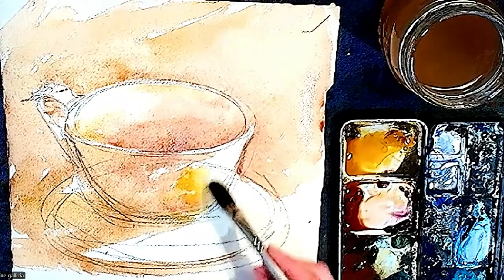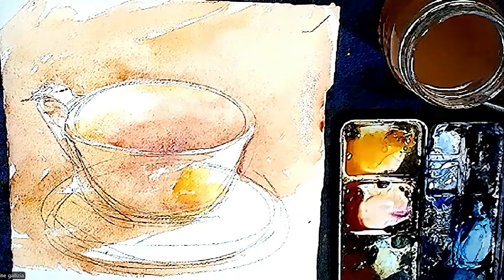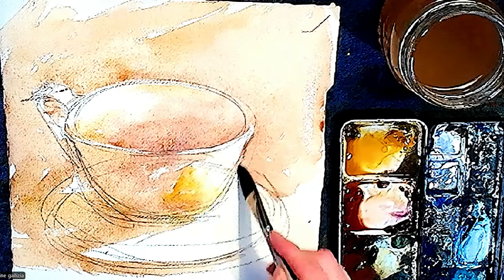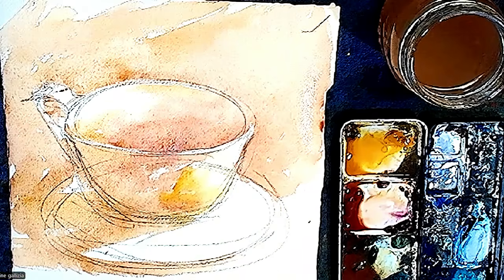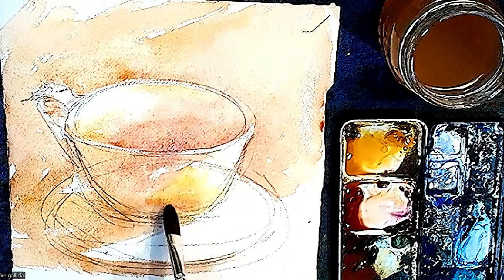So soften the edge, clean the brush, take the water out, and just soften that edge. Okay, that's what you need to do. Don't go back into the wash. That would be a mistake, because you're just going to mess up the wash.